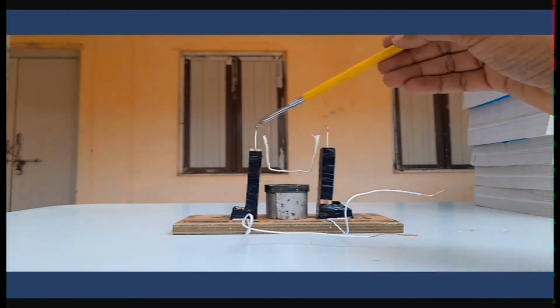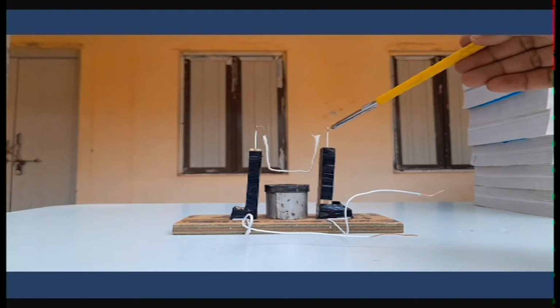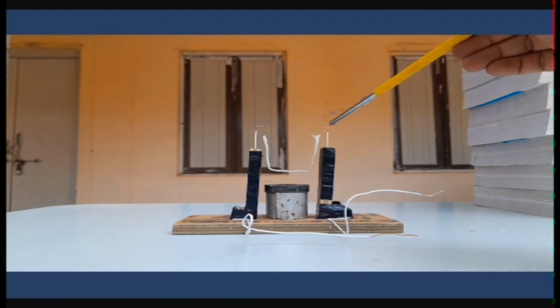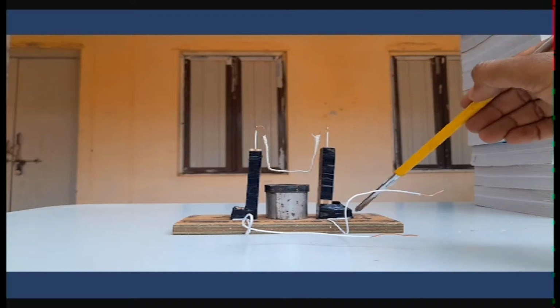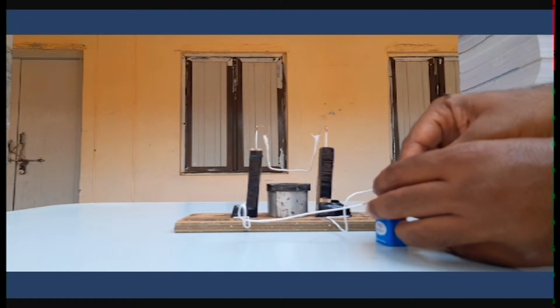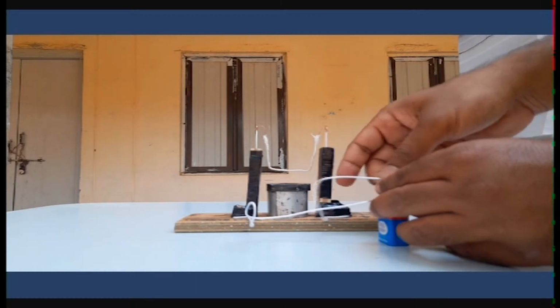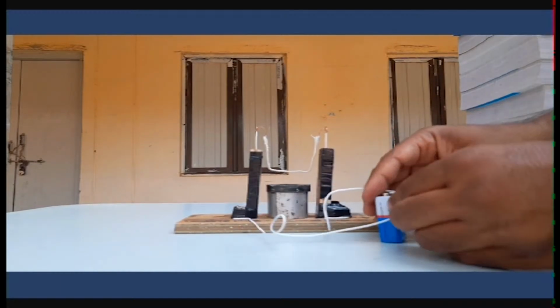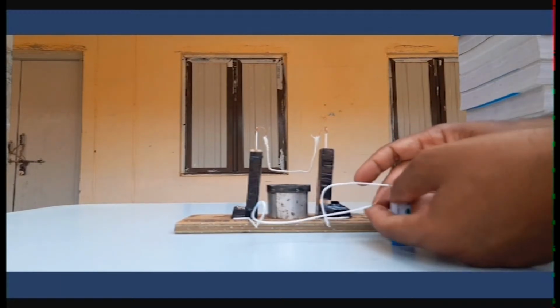Here is the setup for the activity. Take a wire long enough to suspend through two pillars, and it is connected to a battery through a switch. Now, connect the wires to a battery by means of a switch. When we turn the switch on, we can see that the rod is pushed away.